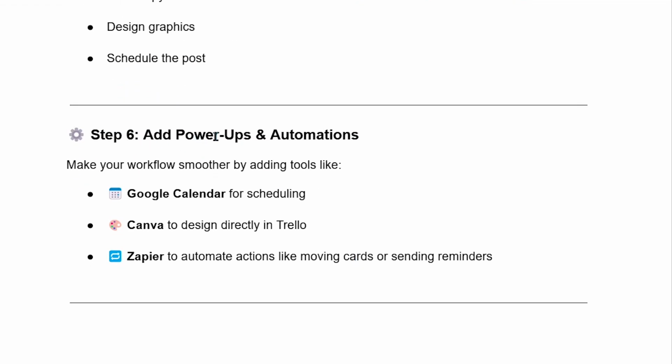Step 6. Add power-ups and automations. Make your workflow smoother by adding tools like Google Calendar for scheduling, Canva to design directly in Trello, and Zapier to automate actions like moving cards or sending reminders.